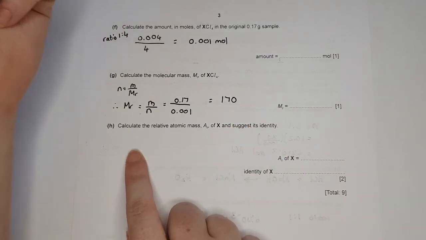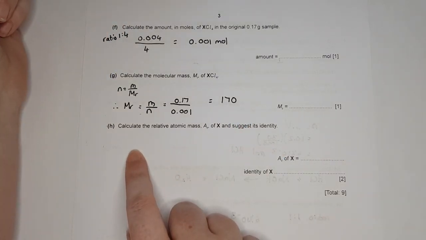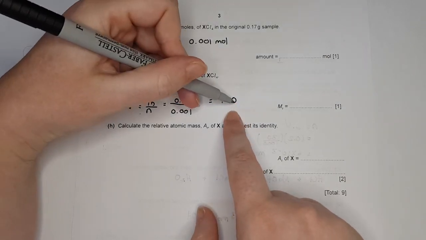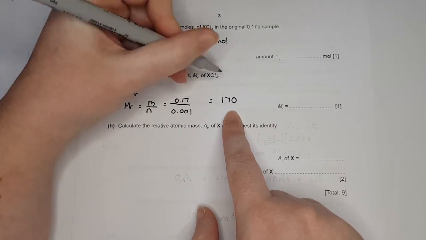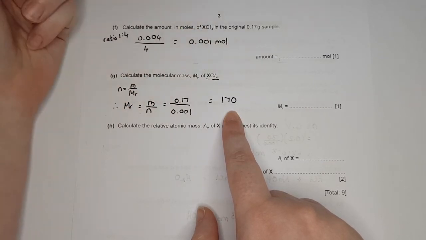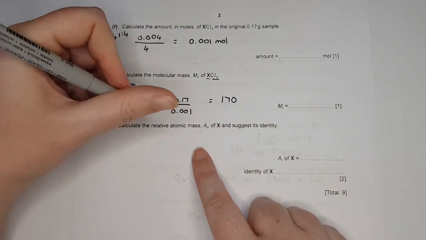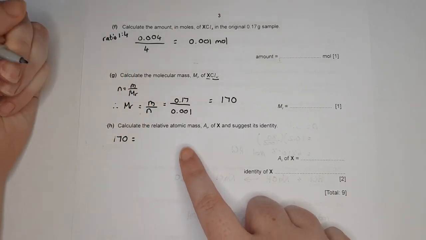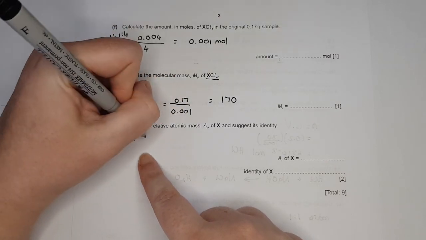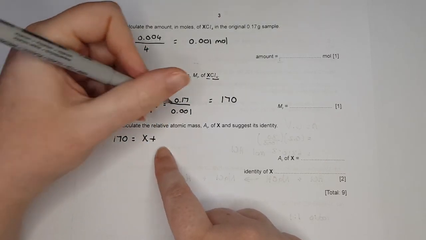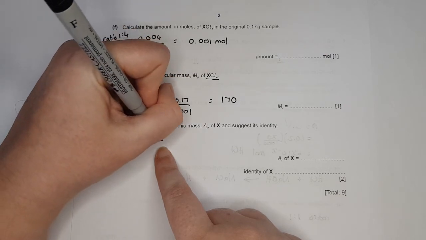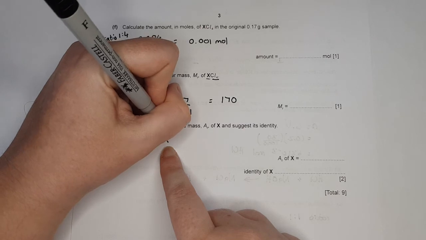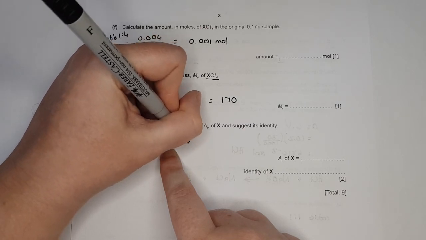And now it says calculate the relative atomic mass of X and suggest its identity. So this is the molecular mass, and that represents the X and 4 Cl's. So I can say the 170 for the molecular mass is going to equal my X plus my chlorines, and there's 4 of them. So I'm going to say 4 times, if I look up the mass of chlorine on the periodic table, it's 35.5.